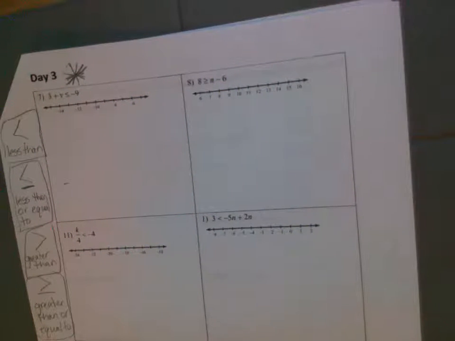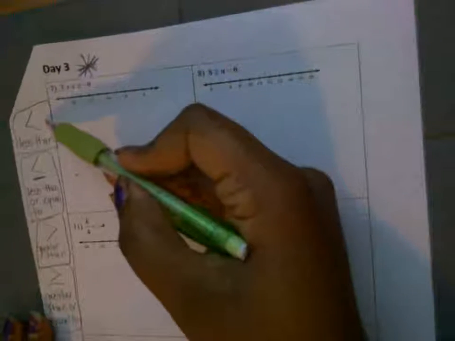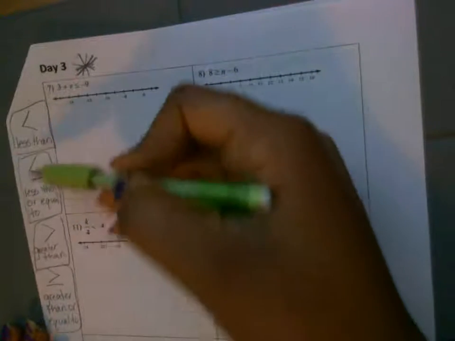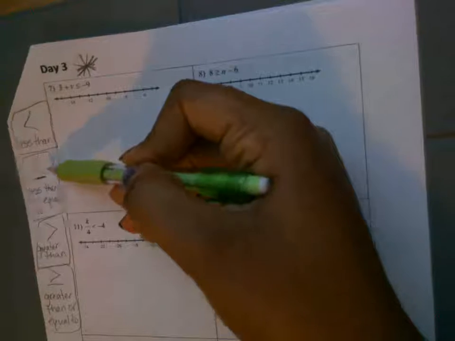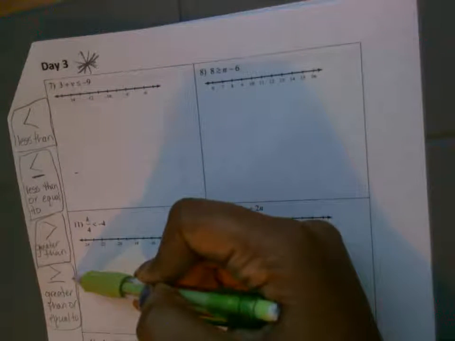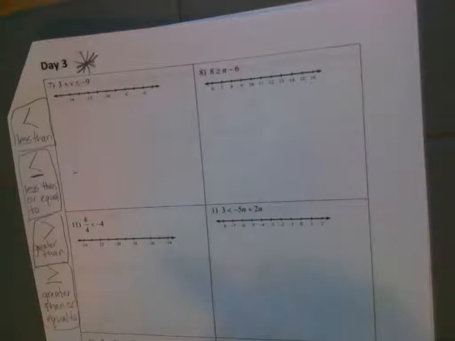You're going to follow the same rules as the equations, but when you multiply or divide by a negative number, your less than sign is going to be greater than. Your less than or equal to sign is going to be greater than or equal to. If it's greater than or equal to, it's going to flip to less than. The inequality, or the mouth, is going to flip if you multiply or divide both sides by a negative.